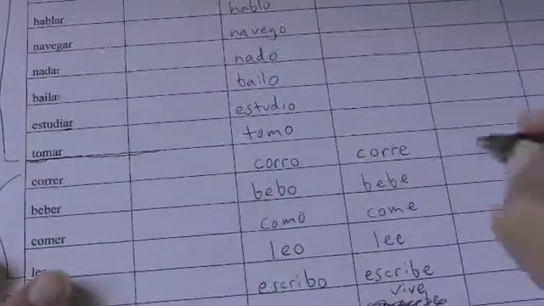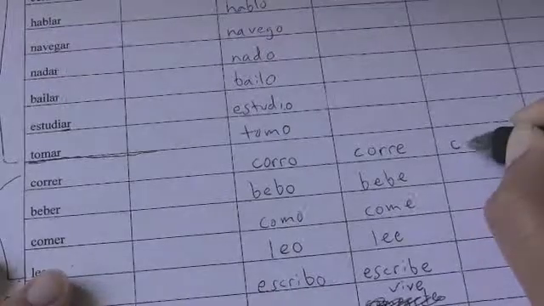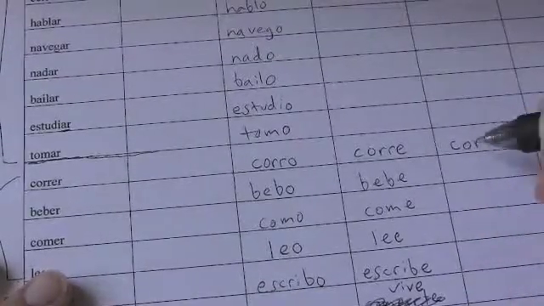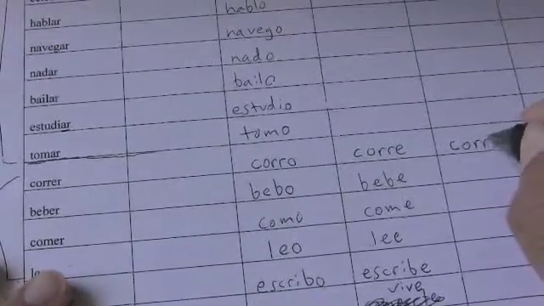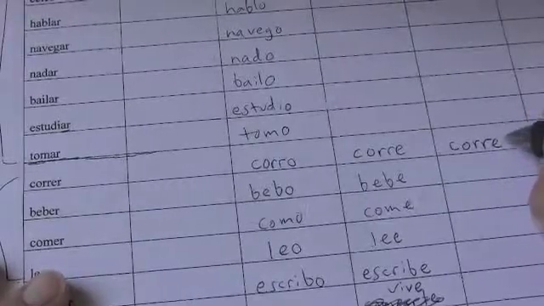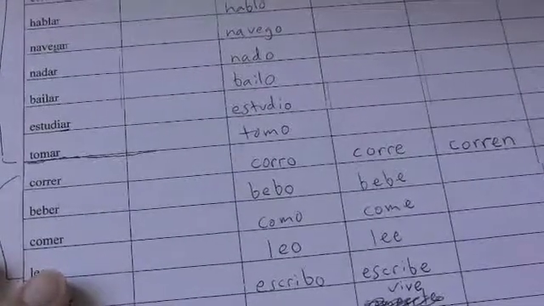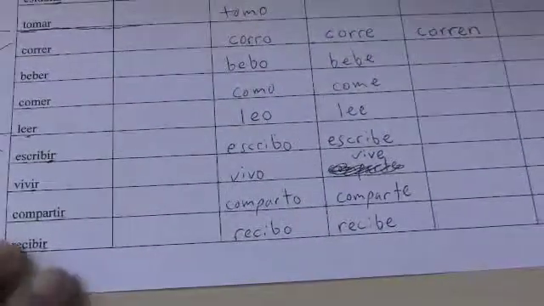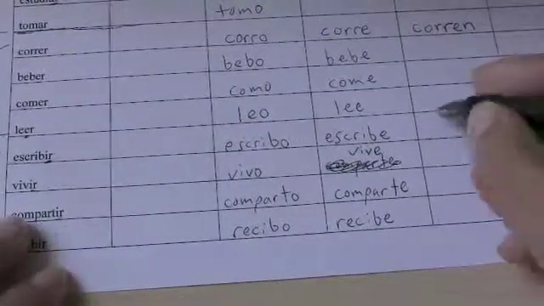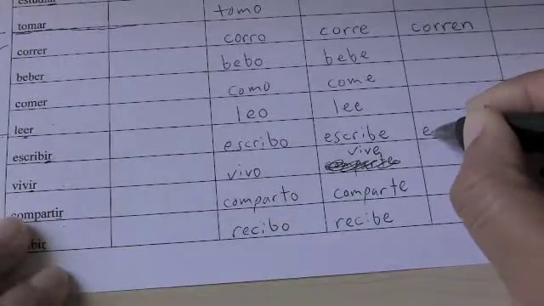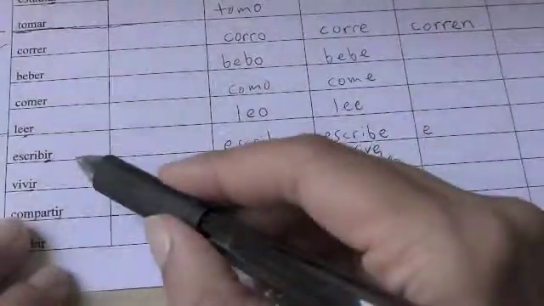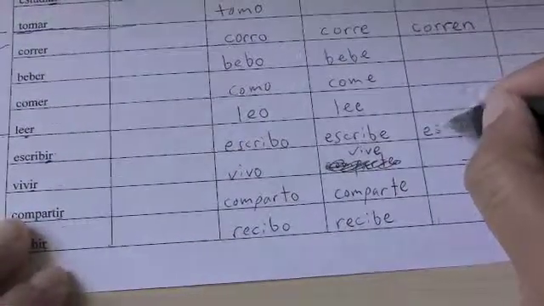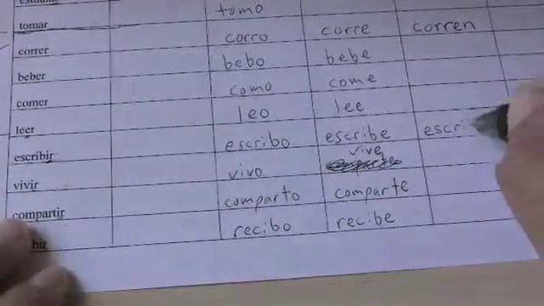Okay, so that's AR verbs. Correr. Want to say they run, or you all run, drop off the R, and add an N. Then if we want to say they write, or you all write, it's an IR verb, so drop off the IR. We need an EN.